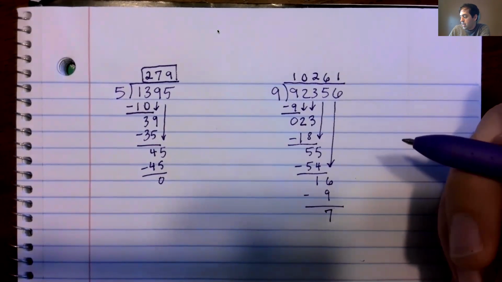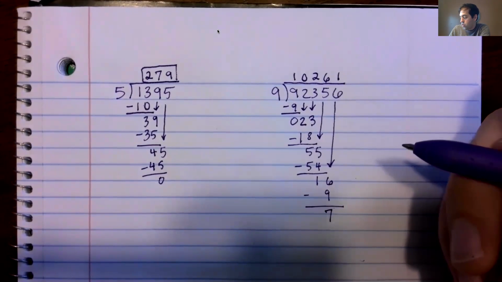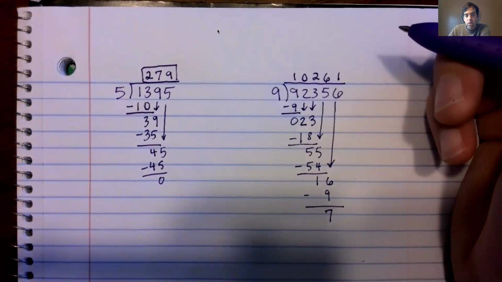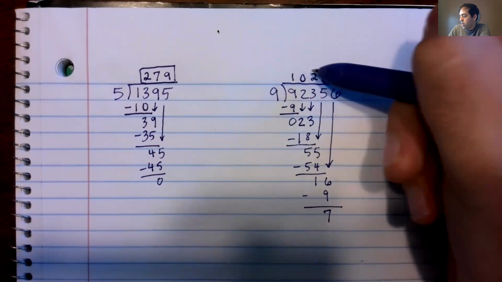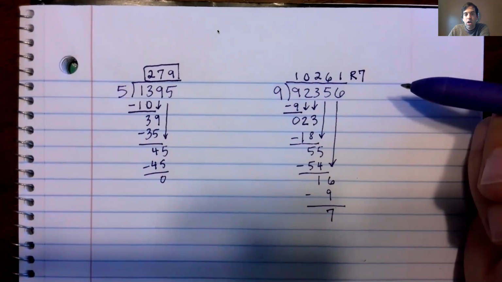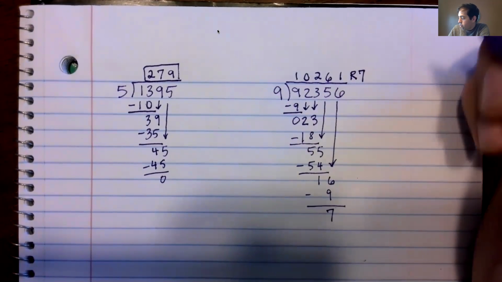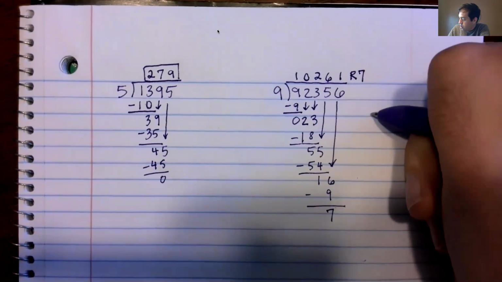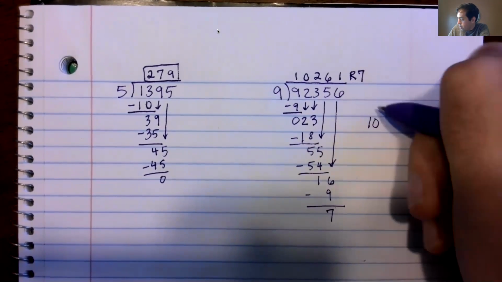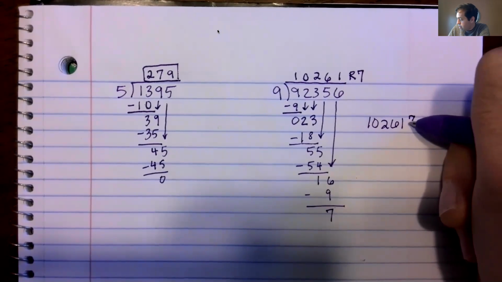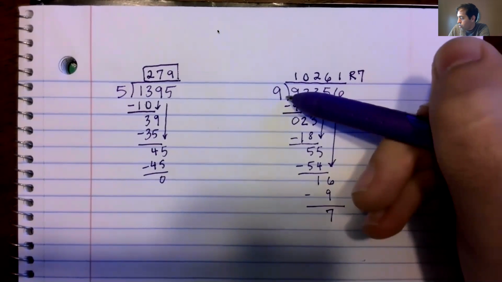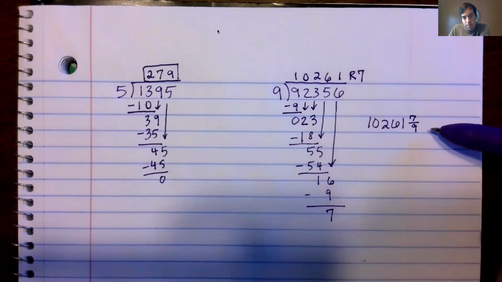And way back in elementary school, there's a couple of different ways that you could have learned to do this. Sometimes you just write R7, right? So the answer is 10,261, remainder 7. For our sake, for these notes, we're going to write it as a fraction. So we could write 10,261 and 7/9, right? We always put it over the number that we were originally dividing by. So this question's answer is 10,261 and 7/9.